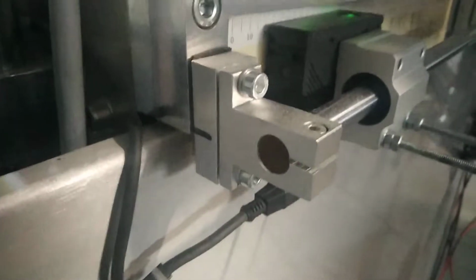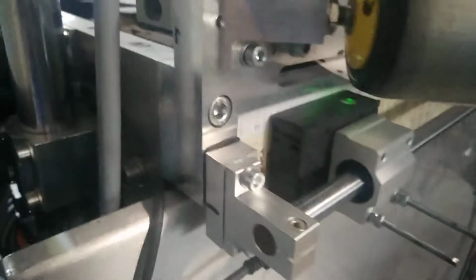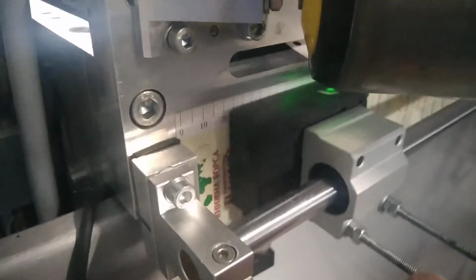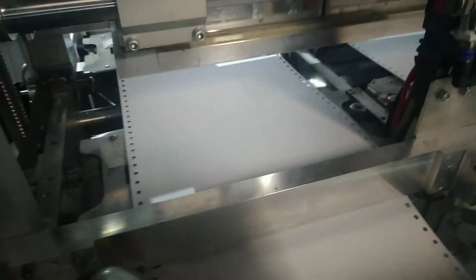If the mark is in a different position, we can, on this axle, with linear bearings, move the sensor exactly to the place we need it. But at this moment I made a mistake, and because I got to the empty space, the sensor was switched off.